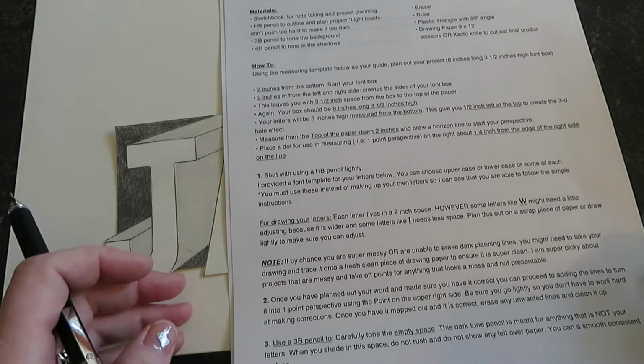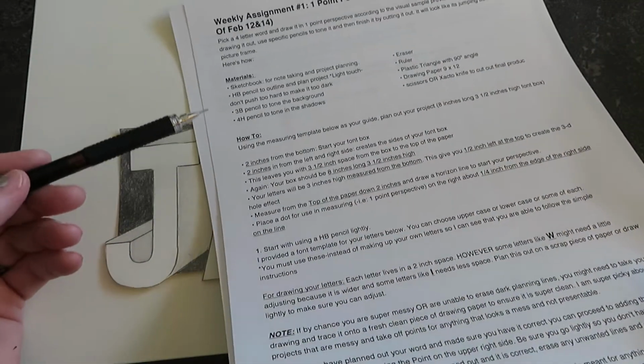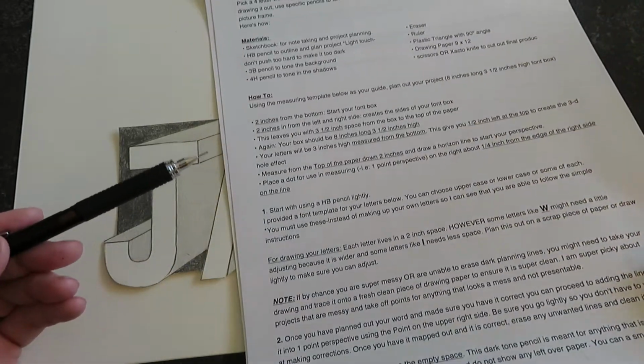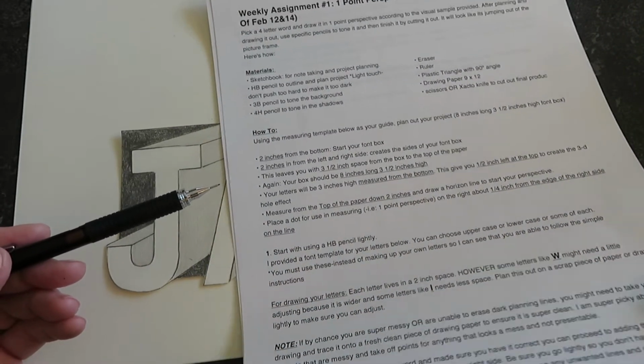Hey, good morning. Since we can't meet today, I figured I would go over the homework assignment with you and hopefully clear up any confusion about the steps, the materials, etc. It's posted on the blog, all these informational parts to it, the materials, the how-to, and notes. So check that out on the blog.